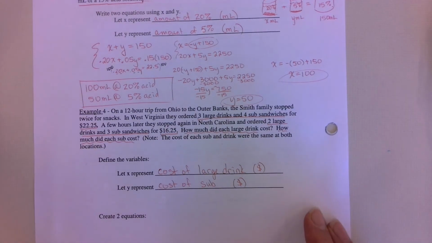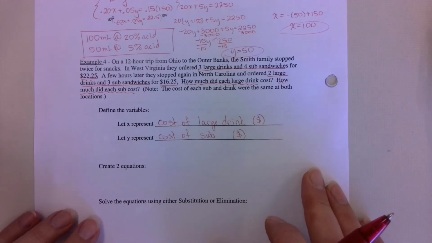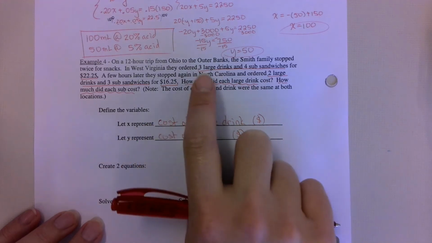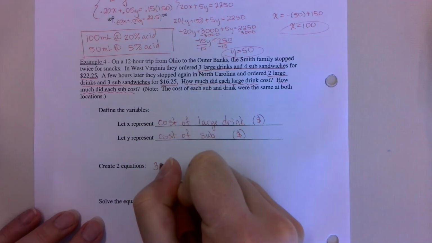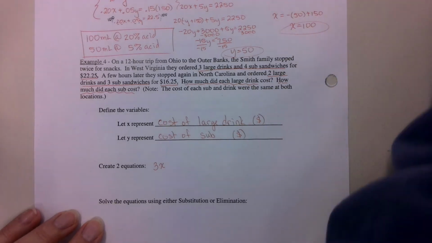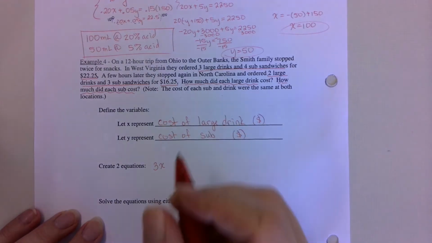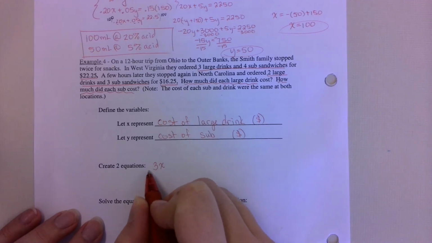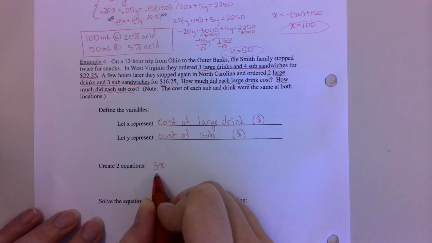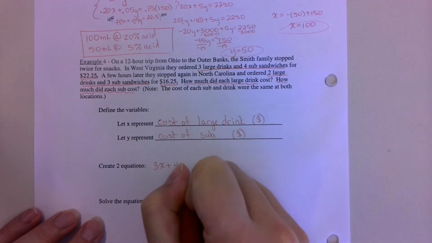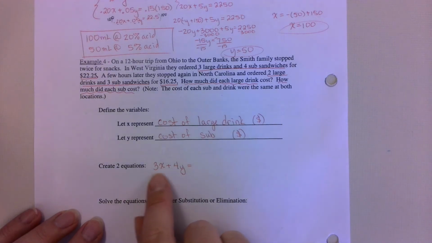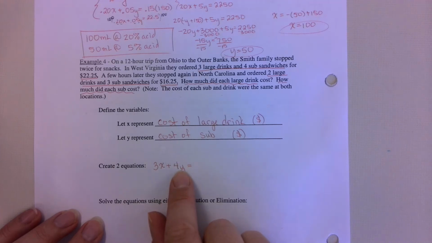All right, so we're going to write our 2 equations. I said to think about this as a receipt. The cost of each drink, we don't know. But if I buy 3 of them, it'd be the quantity times the cost. And we've had some visits for this idea. We talked about word problems earlier. So it's 3 is the quantity times the cost of each drink. So 3x would be all the money spent on drinks. And then they bought 4 subs at y dollars each. So if you think about if a drink was $1 each, that'd be $3 in drinks. And if a sub was $3 each, that'd be $12 in subs, and we get our total.